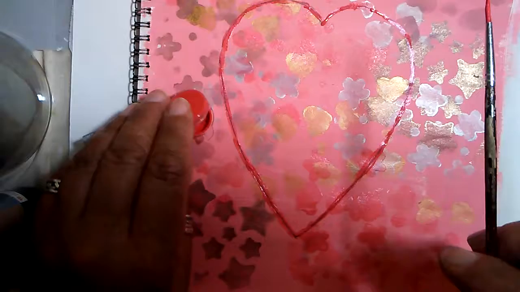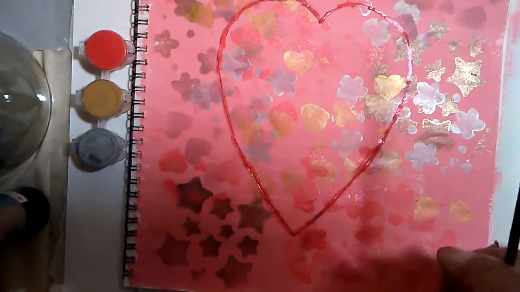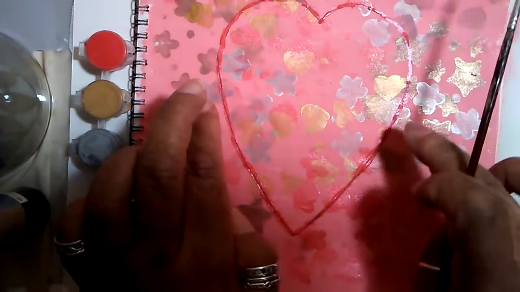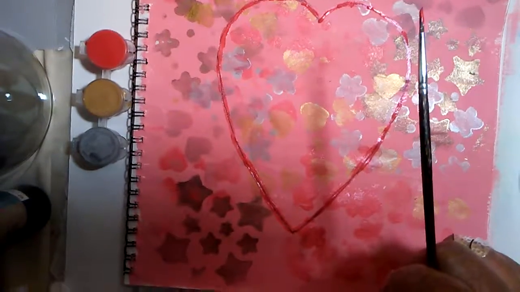Okay. I am going to see what else I can figure out to do so that that pencil line doesn't look so visible, and we will be right back.